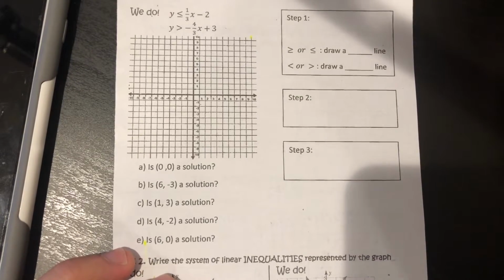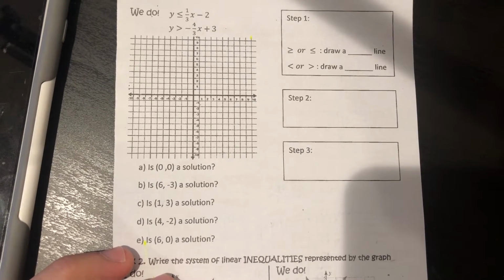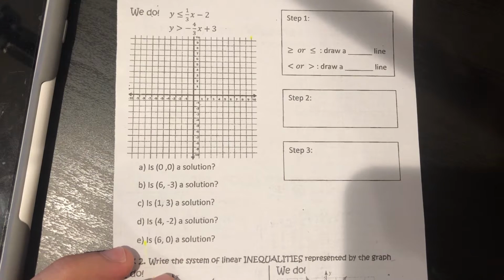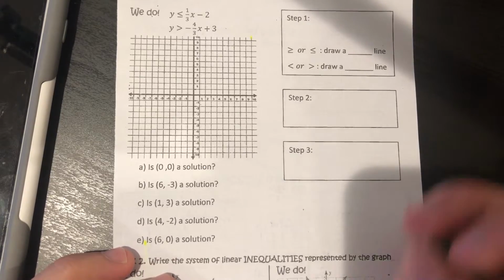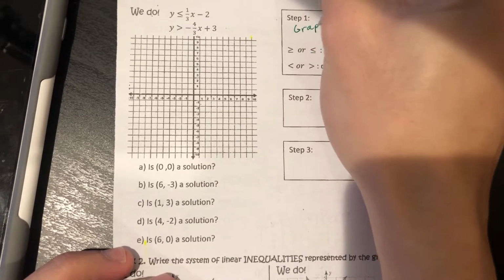Alright guys, hopefully at this point you've had the time and a chance to try it on your own. This video is just for you to check your answers, to see whether you're correct or not. So step one, if I'm trying to graph an inequality, I'm remembering back without flipping my paper. Step one, I think I wrote, graph the inequality. So for step one, I'm writing down the step: graph the inequality.